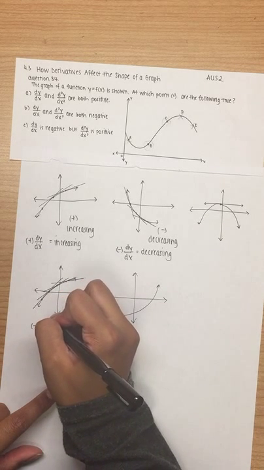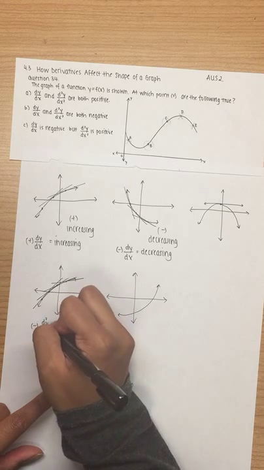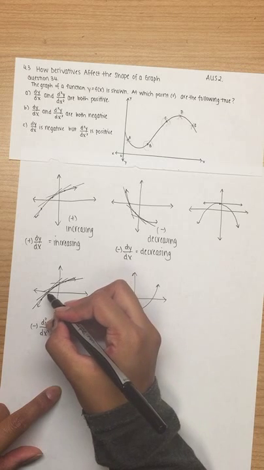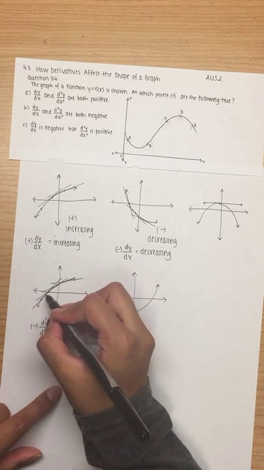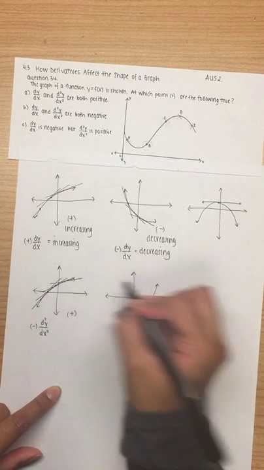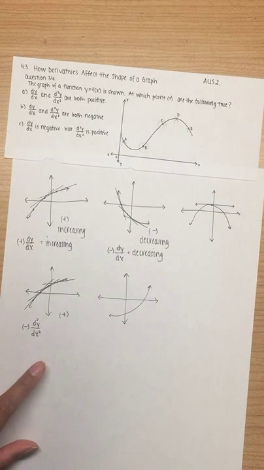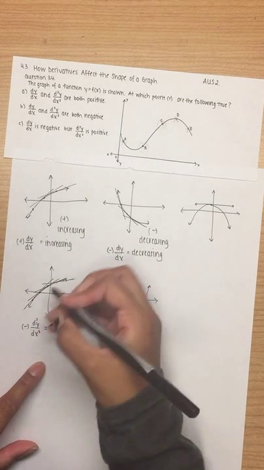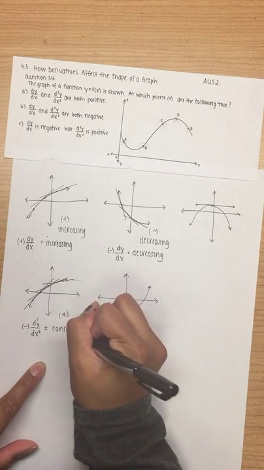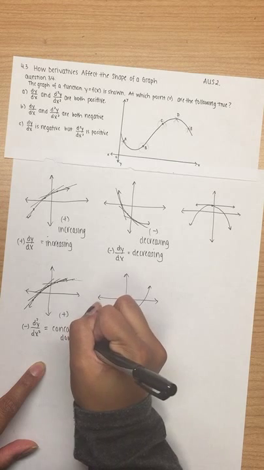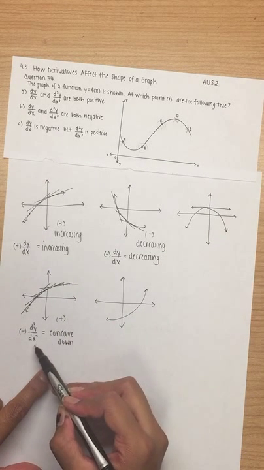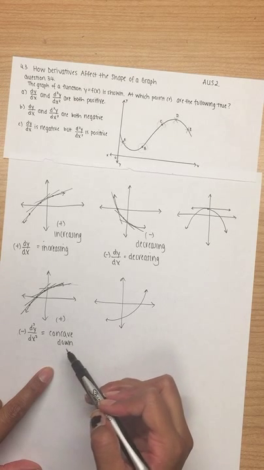The second derivative here is negative, because as the x values increase, the slope becomes a smaller and smaller positive number. It becomes less and less positive, essentially. The shape of this one is concave down. So that's the relationship: when the second derivative is negative, the graph is going to be concave down.